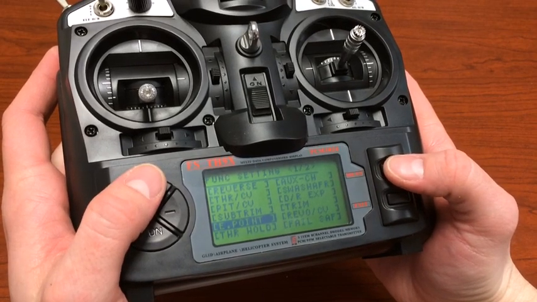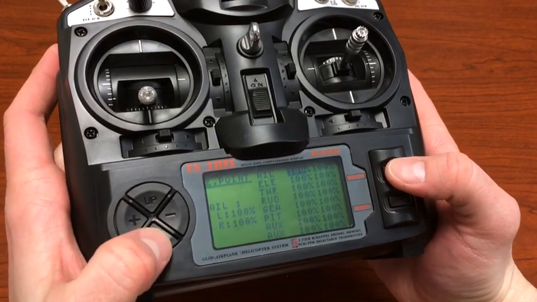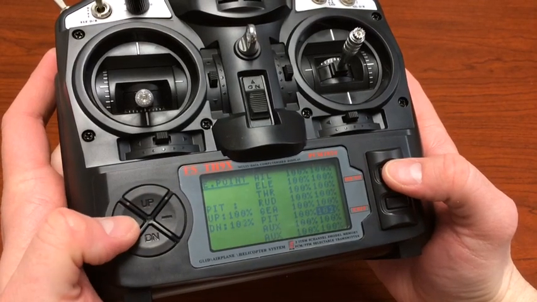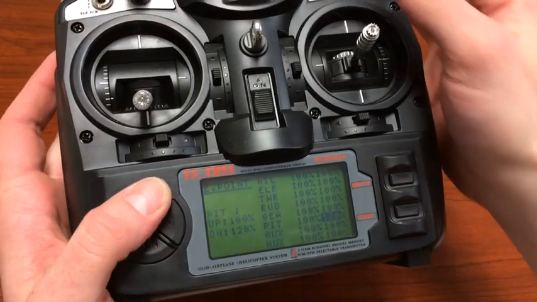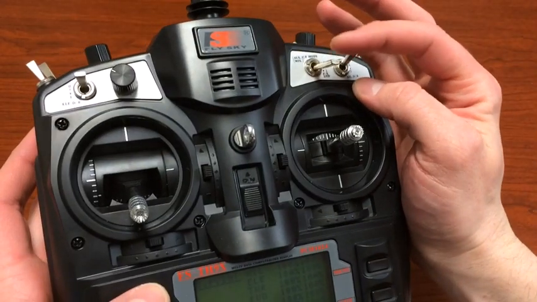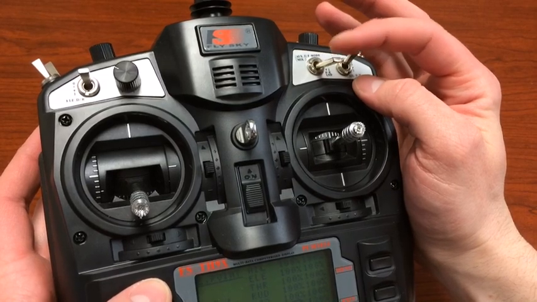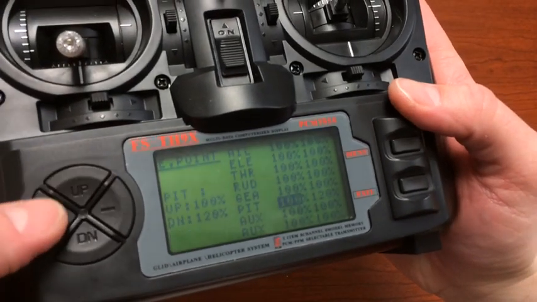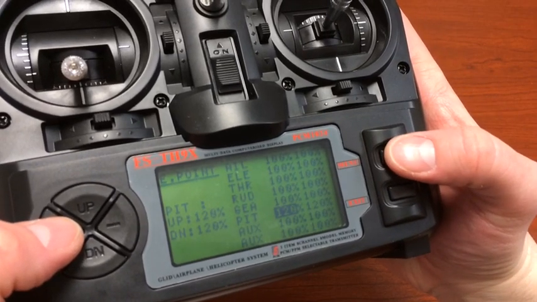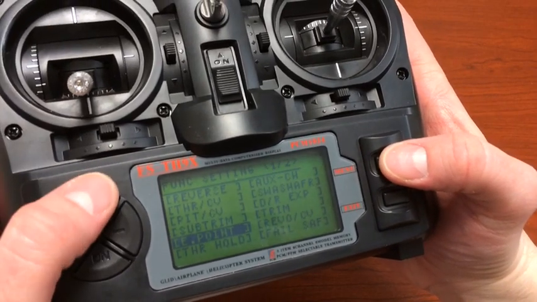Now we're going to go up into endpoint, select that. We're going to go down to pit, and we're going to change this value to 120. Now we're going to switch your flight mode switch all the way down. You notice that now it will allow you to change the second value to 120. Hit your menu button here to save that.